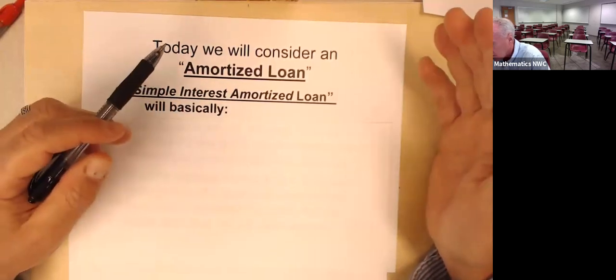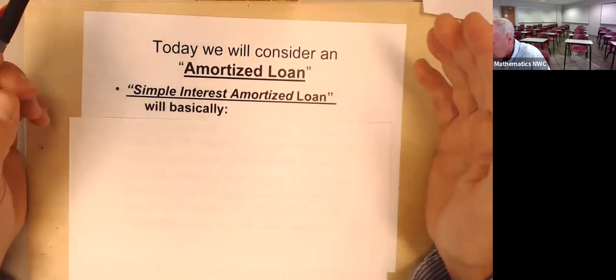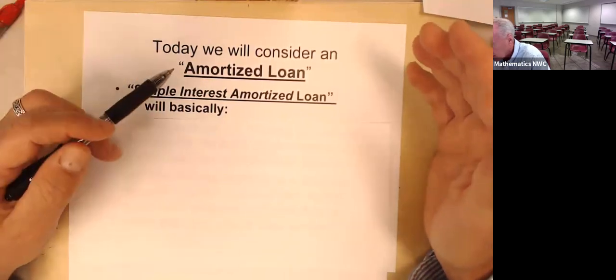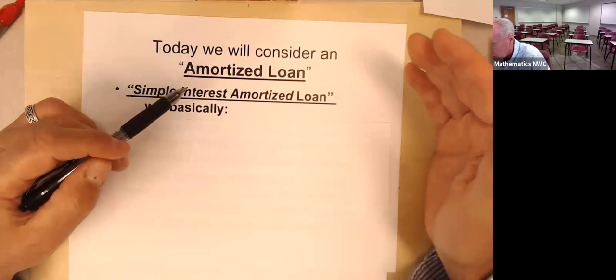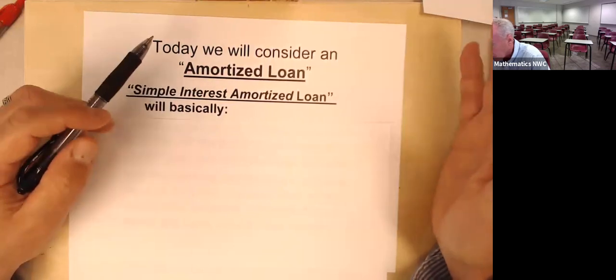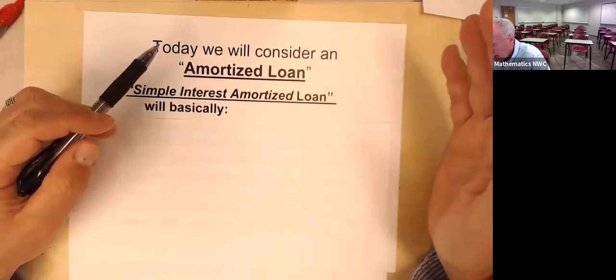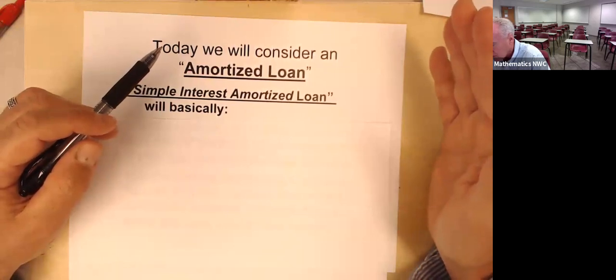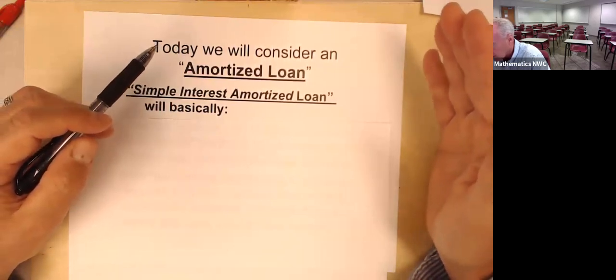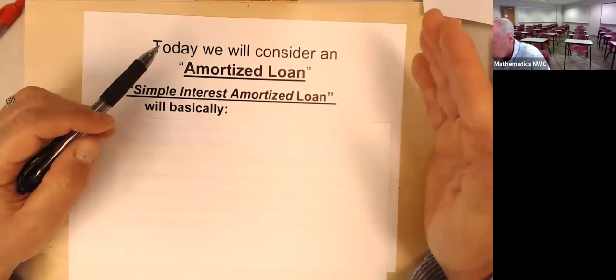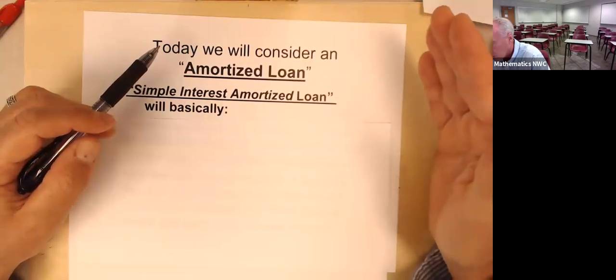Because the bank, if they had not lent you the $150,000, they would have invested that $150,000 to make it grow. So from the bank's perspective, they don't want just the $150,000 that you borrowed back. They want also what that $150,000 could have earned.